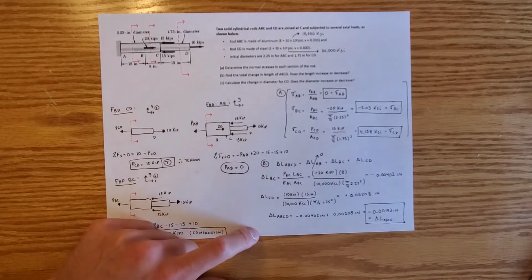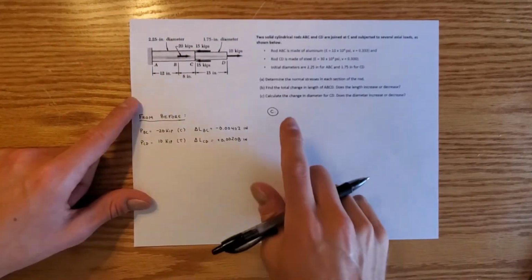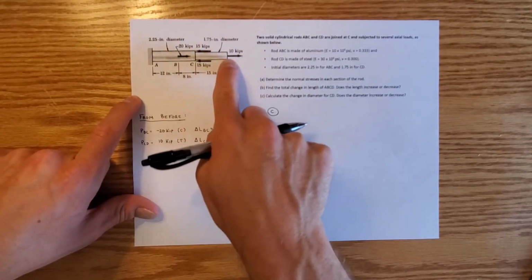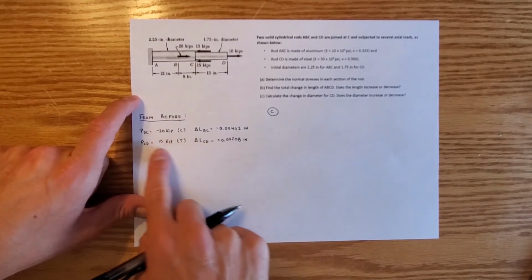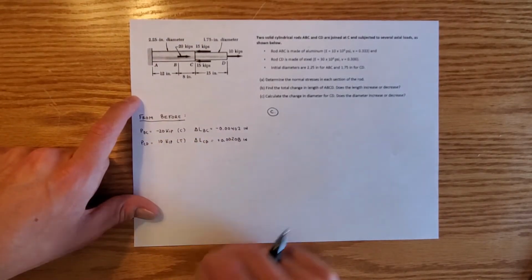Now I've run out of room on this piece of paper, so I'm going to move to another sheet and we'll answer question C. We'll calculate the total change in diameter for section CD, which is this piece right here. I've written down the main things that we knew from last time. I realize not all of this is important, but I did it anyway.